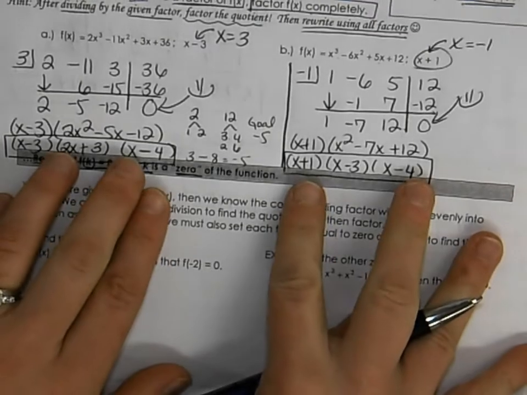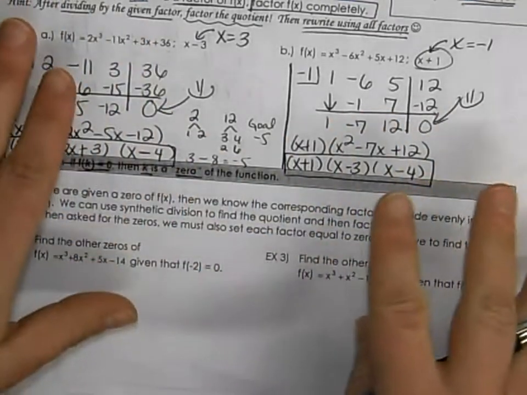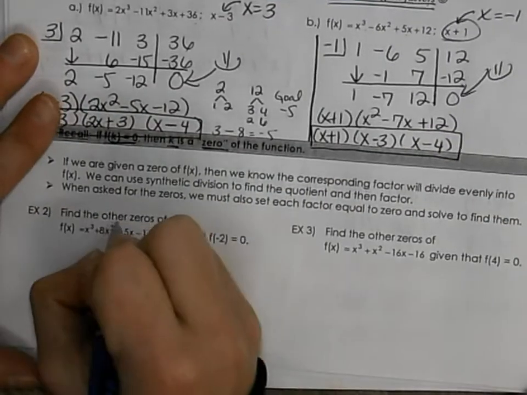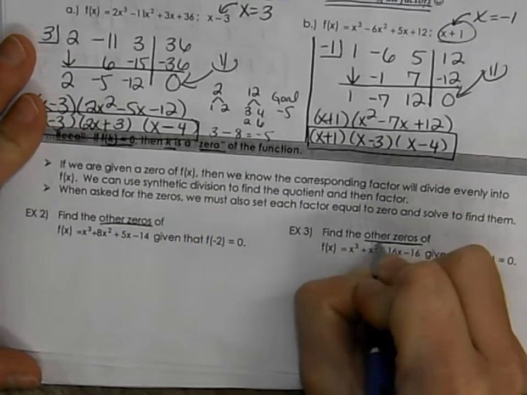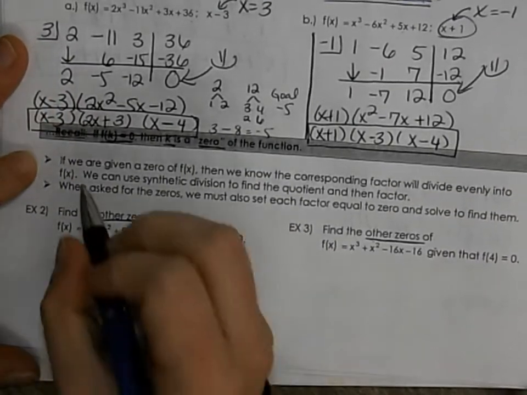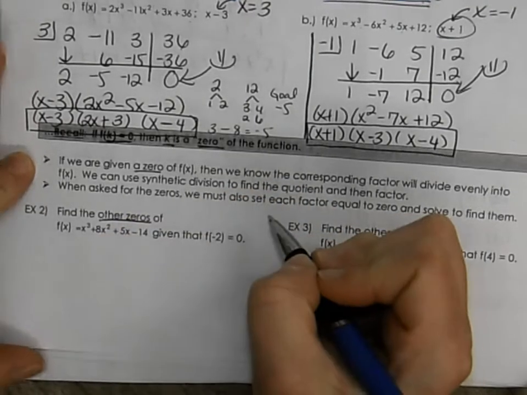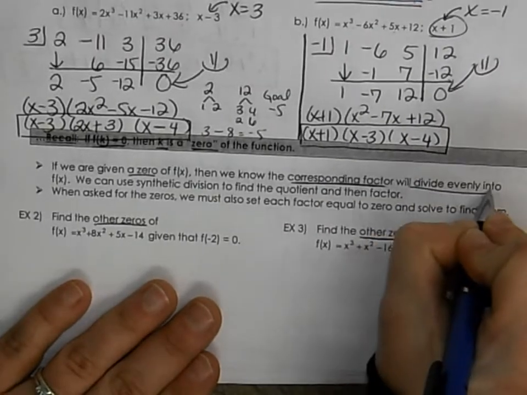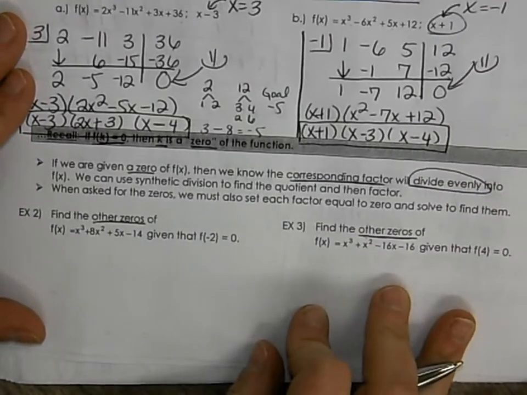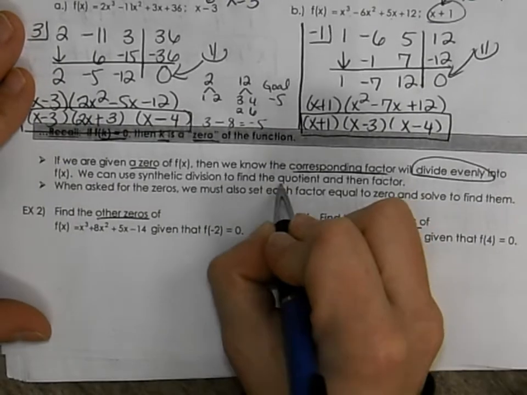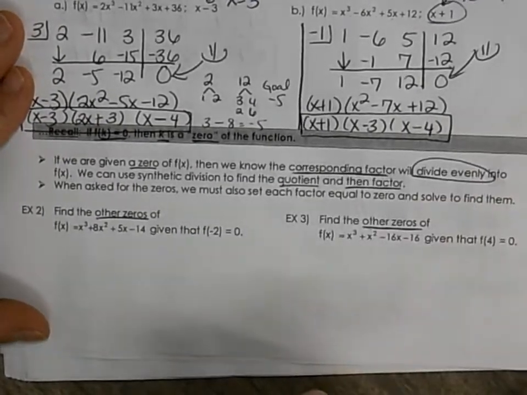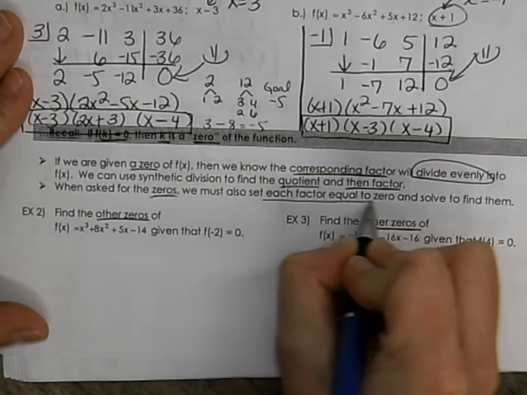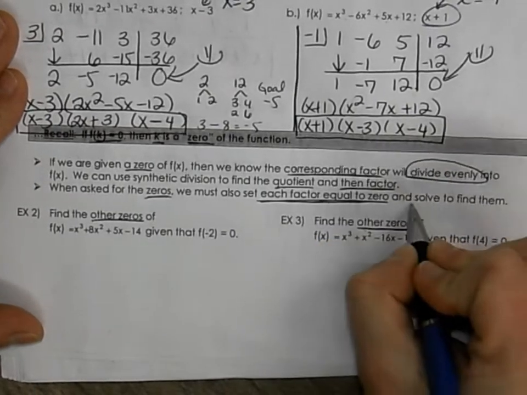So what we are going to do now, in this problem, all we did was factor for a and b. Now we're going to be asked to factor and then find the other zeros. So that is what we are going to be asked to find. Now, if we are given a 0 of f of x, then we know the corresponding factor will divide evenly into f of x. We can use synthetic division to find the quotient, and then we will factor that quotient. And then when asked for the zeros, we must also set each factor equal to 0 and solve them.